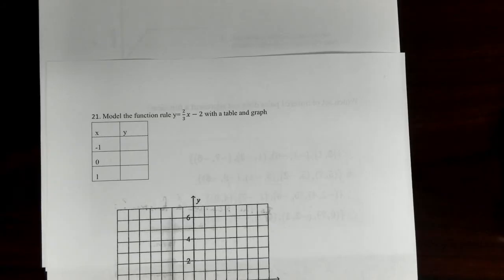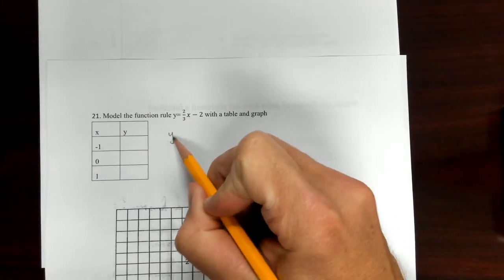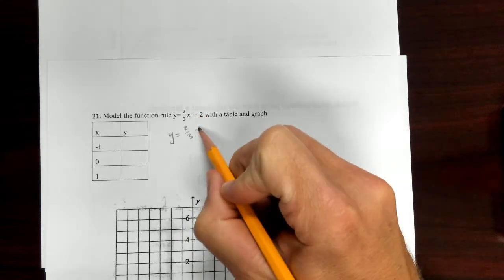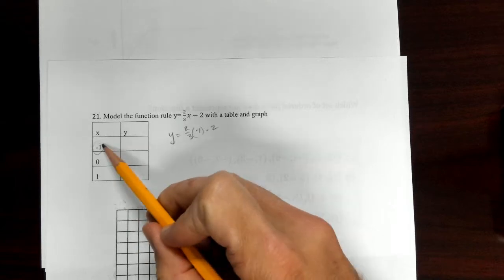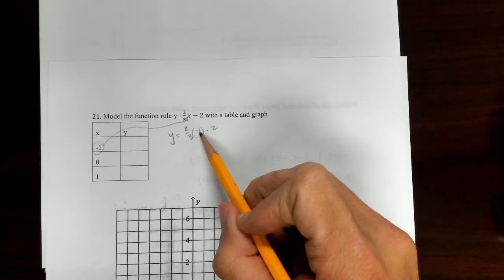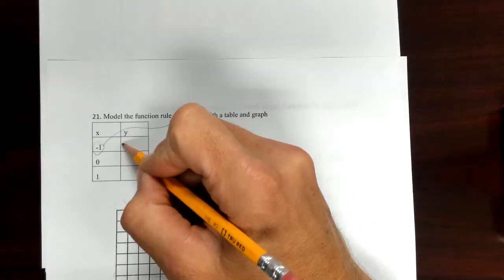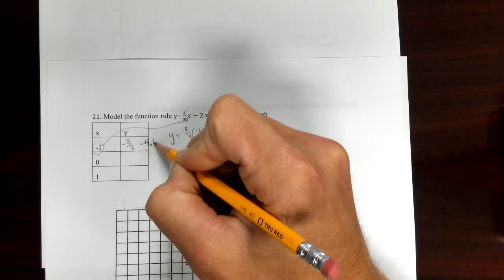Number 21. Model the function rule, y equals 2/3 x minus 2 as a table and a graph. Okay, oh my goodness, there's a fraction. No biggie. What we're going to do is plug in negative 1 in place of x. So I've got y equals 2/3 times negative 1 minus 2, because we want to find the y value. 2/3 times negative 1 minus 2 is going to give me negative 8/3, or I could say that is negative 4.67.